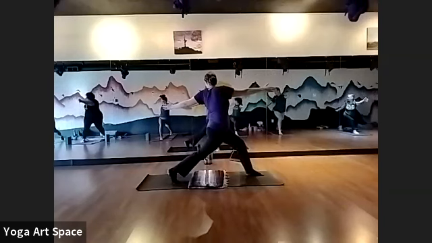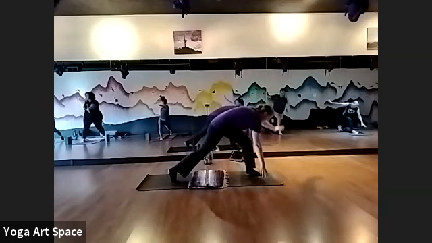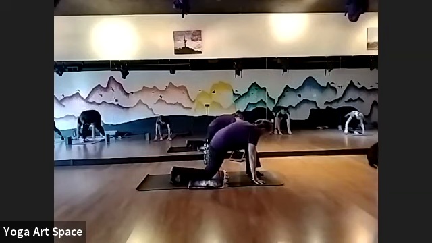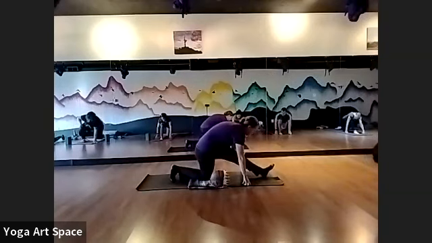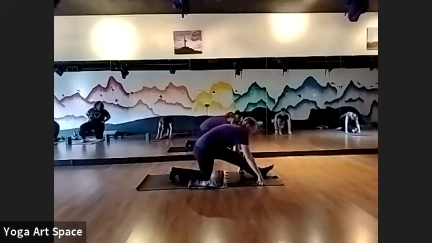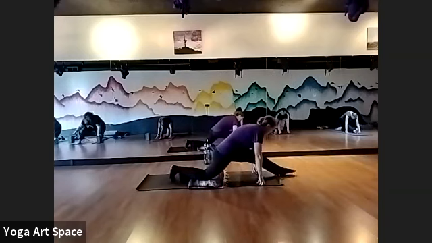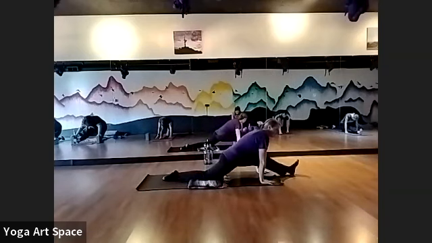Recognizing we wouldn't be where we are without standing on the shoulders of all the giants behind us. Good. Cartwheel hands slowly to floor. Setting the back knee down. We can start to work toward half split, straightening the front leg, or any amount closer to split.